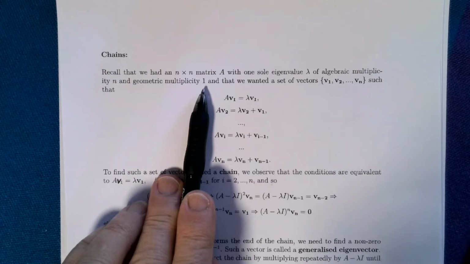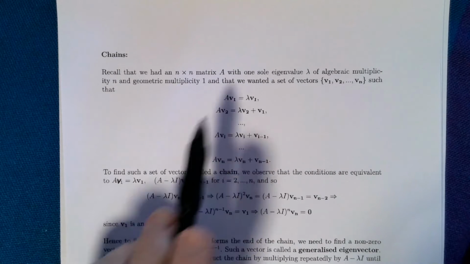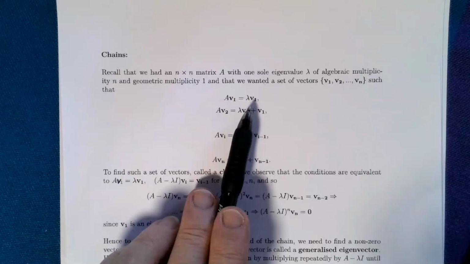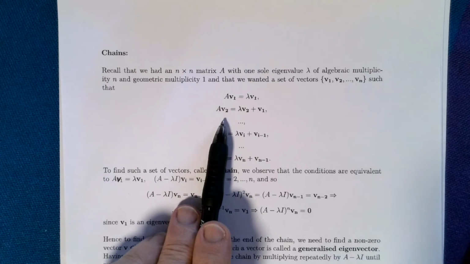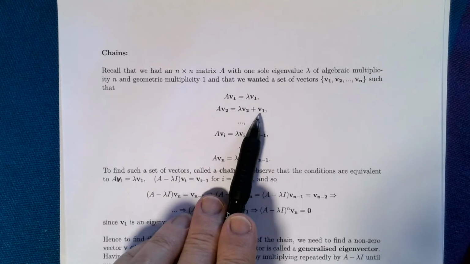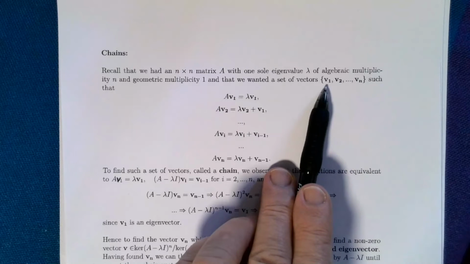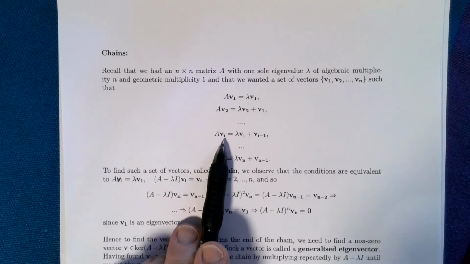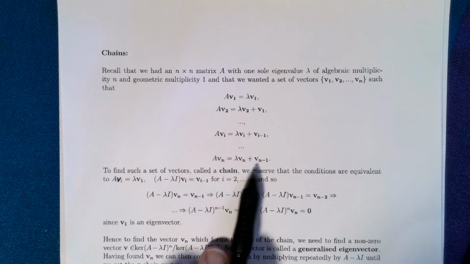And we said we wanted a set of vectors v1 up to vn with these properties. The first vector in my set, v1, had to be an eigenvector. That means A v1 is lambda v1. The second vector, when you multiply it by A, was almost an eigenvector. You got lambda v2, but you had an extra plus v1. So when you multiply A times v2, you get lambda v2 plus the vector just before it. And that was true all the way through the list. You pick any vector, multiply it by A, you get lambda times that vector plus the vector just before it, all the way up to the last one.